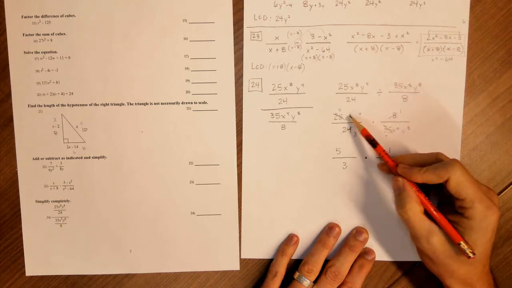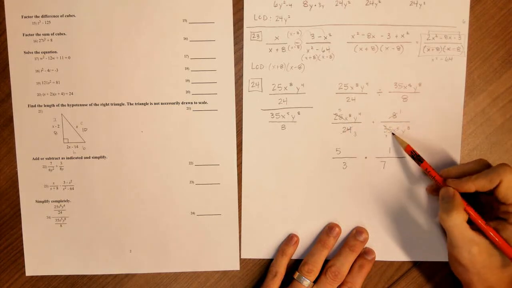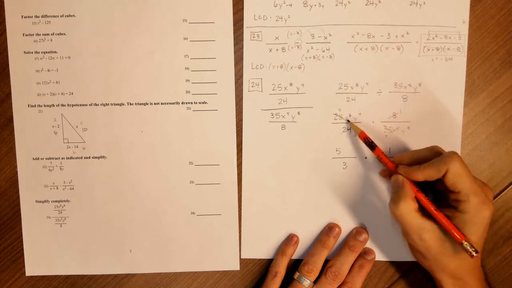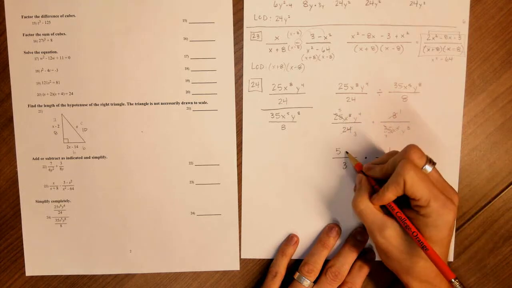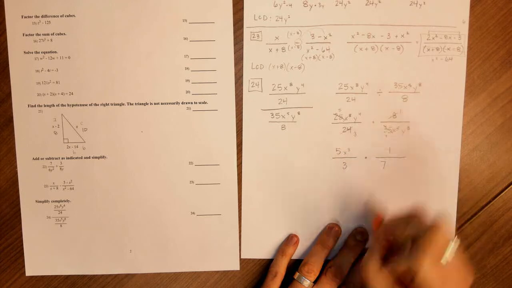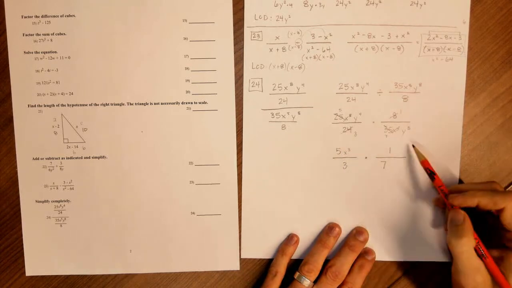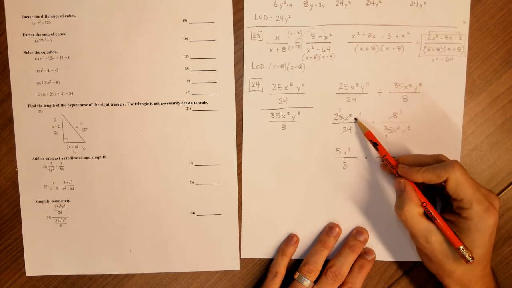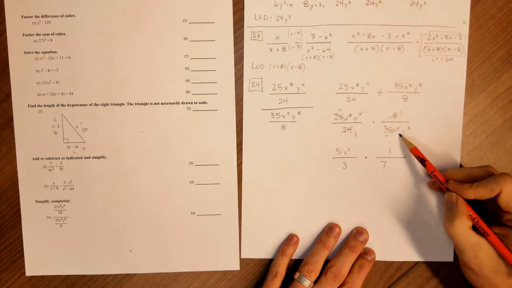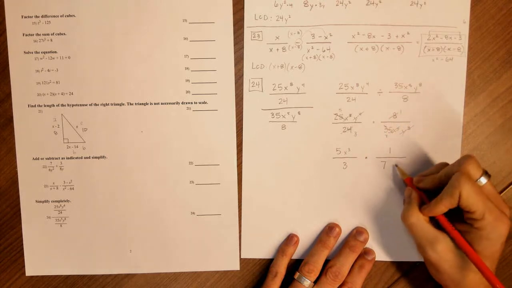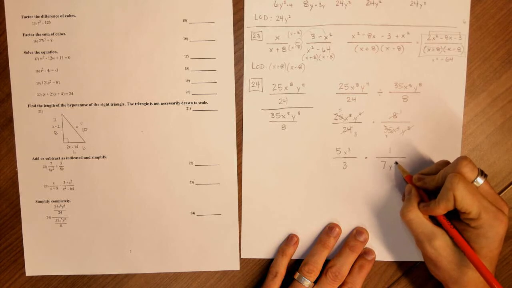Basically what we can do is take away an x for an x, or we can take away 5 x's here and take away 5 x's here. That leaves us with x to the third. We can take away 4 of these y's here, and we can take 4 y's away here. That leaves us with y to the fourth here.